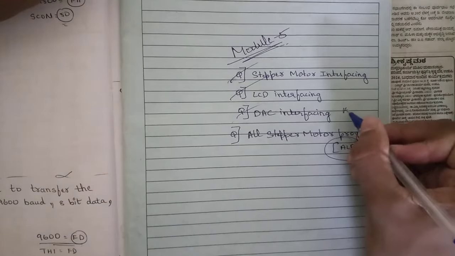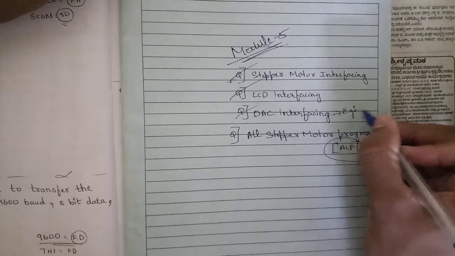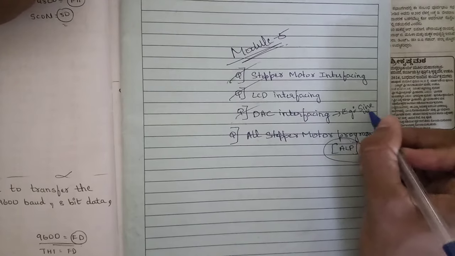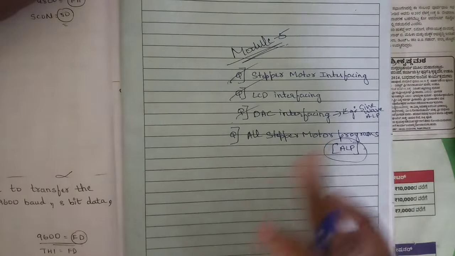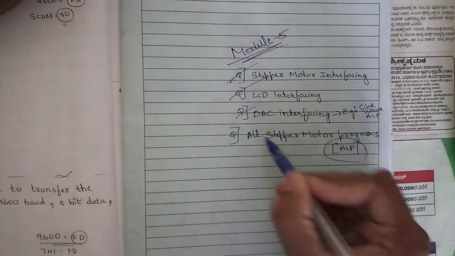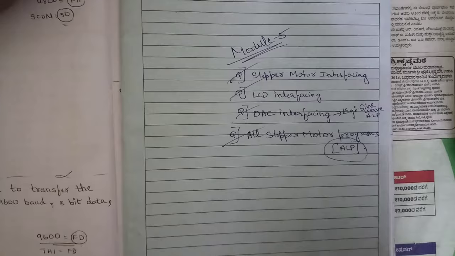Okay, for example, you can give a sine wave program for different data in ALP. So this one question is related to DAC interfacing, and all the stepper motor programs of ALP, that I am going to tell you now, some of the important stepper motor ALP programs.